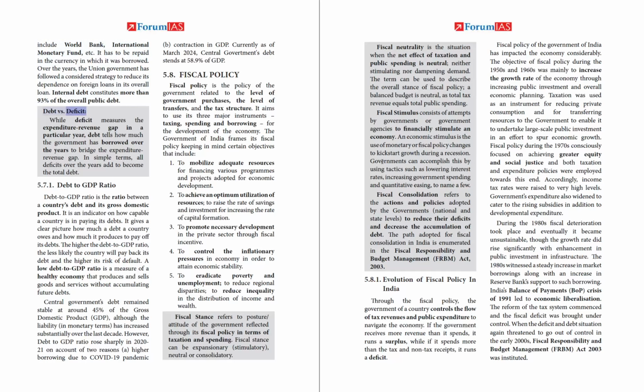Debt versus deficit. While deficit measures the expenditure-revenue gap in a particular year, debt tells how much the government has borrowed over the years to bridge the expenditure-revenue gap. In simple terms, all deficits over the years add up to become the total debt. 5.7.1. Debt to GDP ratio.